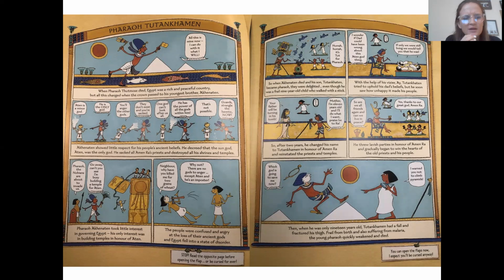Pharaoh Akhenaten took little interest in governing Egypt. His only interest was in building temples in honor of Aten. Pharaoh, the Nubians are about to invade. Go away. Can't you see I'm busy building a temple for Aten? The people were confused and angry at the loss of their ancient gods, and Egypt fell into a state of disorder. That's one of your vocabulary words. Neighbor, why have you killed me for 2 grains of wheat? Why not? There are no gods to anger except Aten, and he's an imposter.